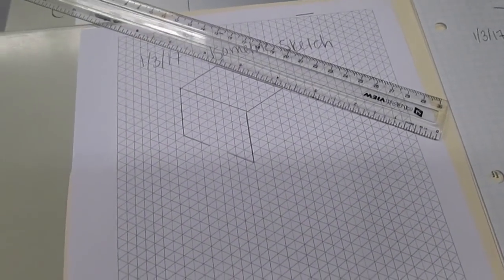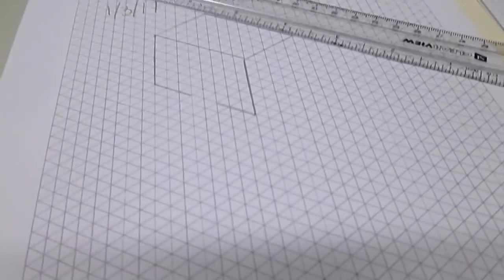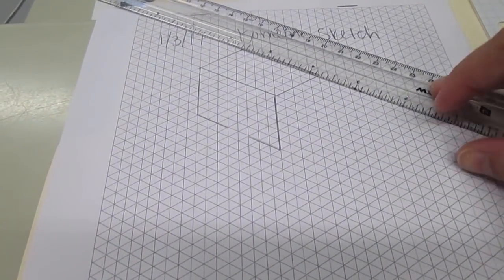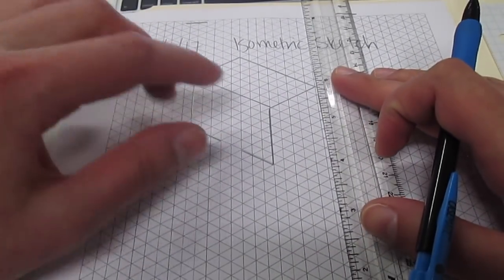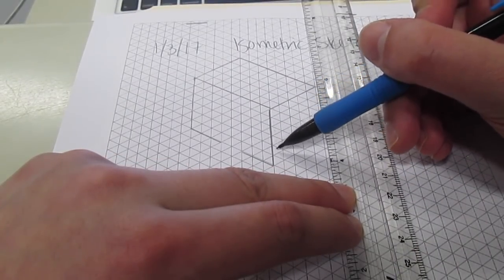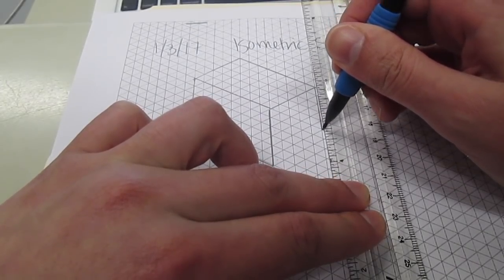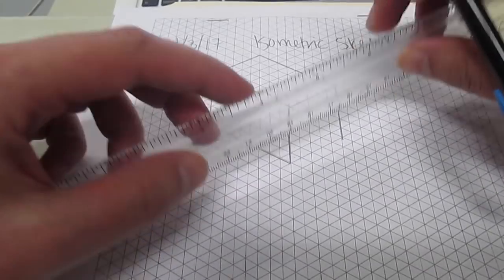I'm going to move around a little bit for a second. That should be better. All right, so 1, 2, 3, 4, 5, 6. So I'm going to go down 1, 2, 3, 4, 5, 6. Connect it here.